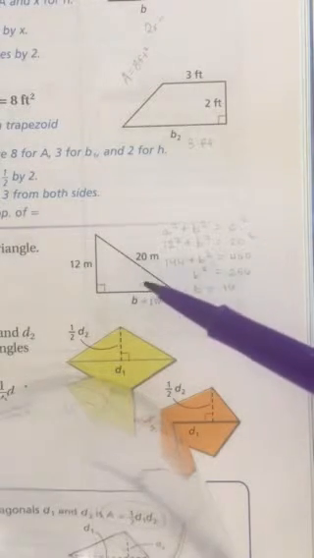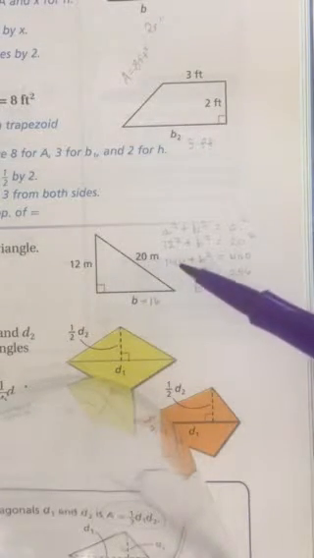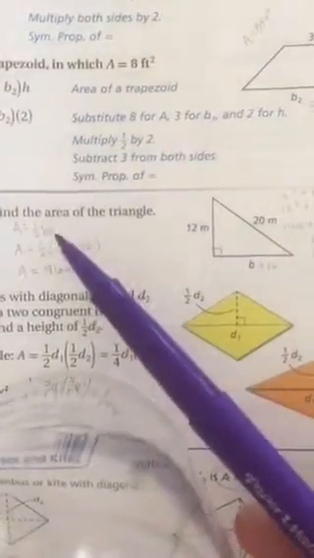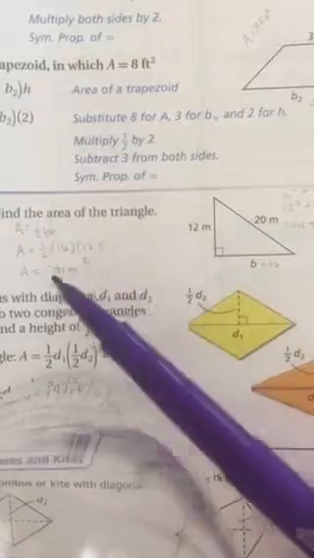Now I'm equipped to find the area of the triangle. Area equals 1/2 the base times the height, which you can see that I did right here, or 1/2 times 16 times 12. Run the math on your calculator, and it's 96 meters squared.